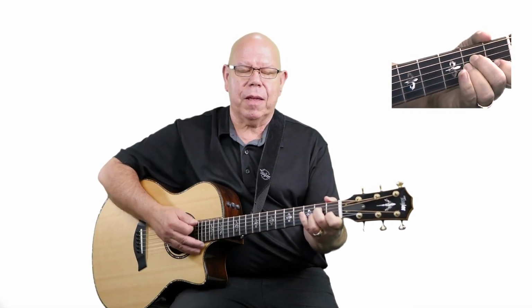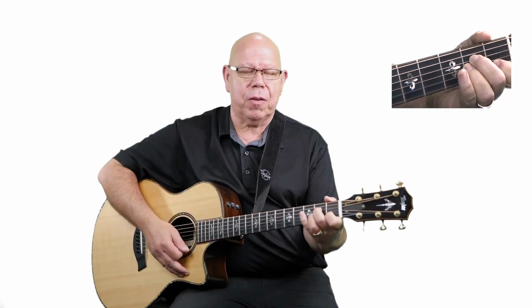In the key of C, in the key of G, I'm sorry, this would be the 2 chord. 4 is C, 5 is D, and that resolves to G. Now I'm going to play basically the same thing, only make it in E minor.